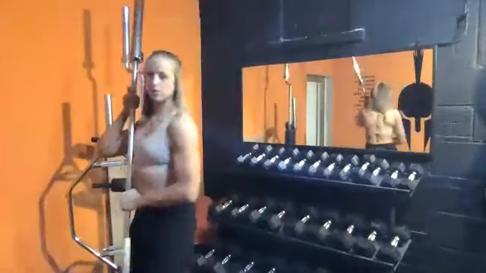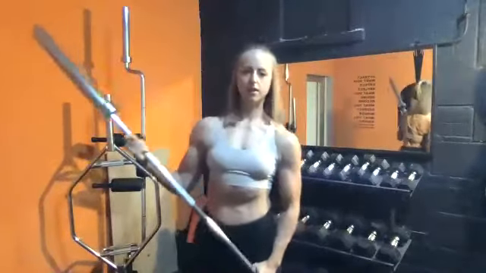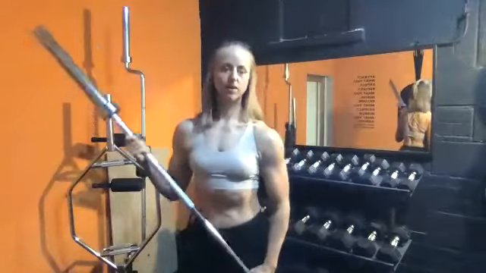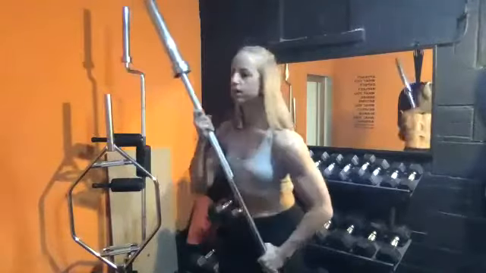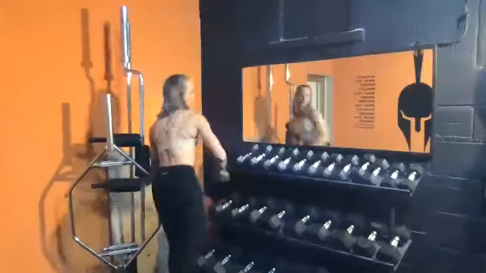So just in terms of using a bar, that can be quite good, and also even just holding it like that can be quite good, and then we can put it into a bicep curl or something like that as well. Let's have a look.